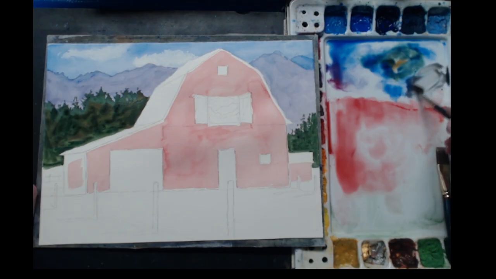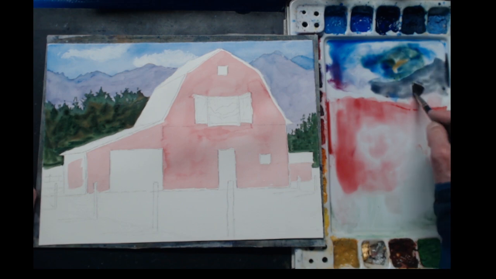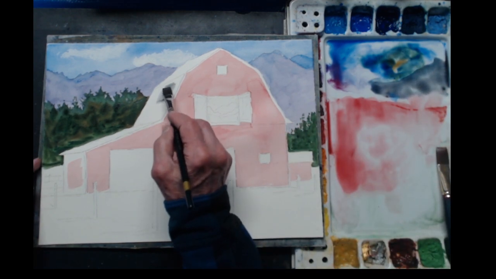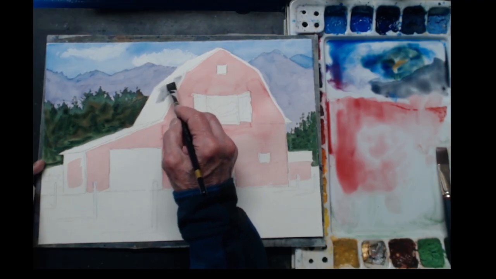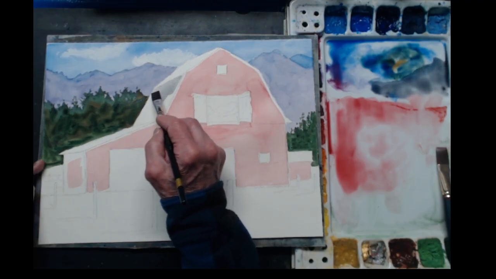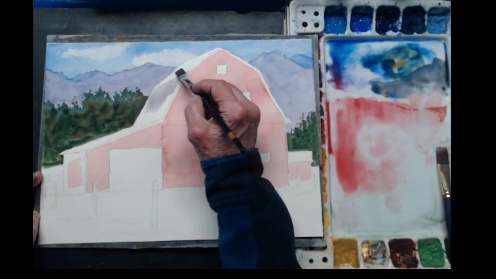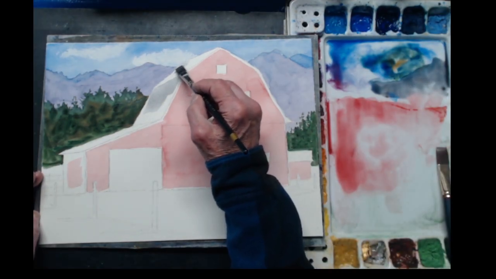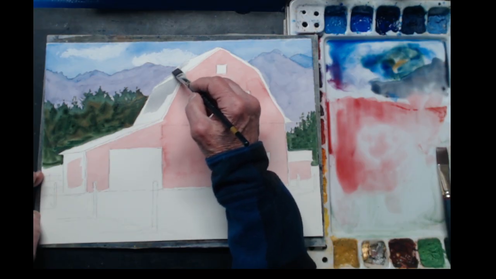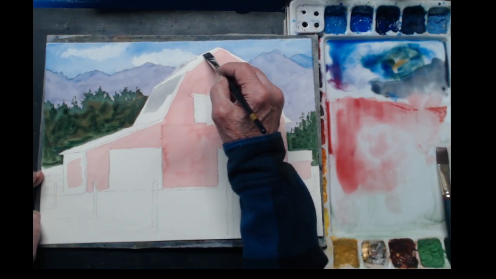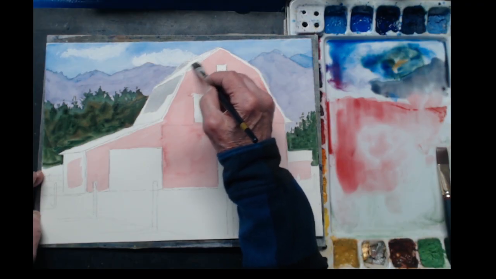So I mix up a little bit of ultramarine blue with burnt sienna. And I'm going to make it light. I'm not going to make it too dark. So put a lot of water in that. So there's my gray. And I'm going to come up here and put this gray on top of this rooftop. So the rooftop's going to be a tin roof, which were very popular back in those days. A tin roof on top of the barn.